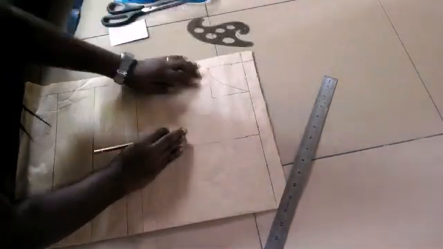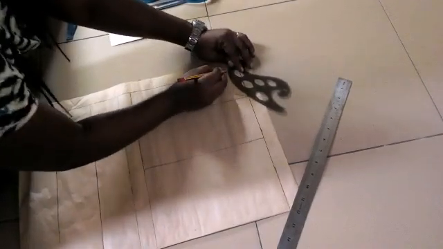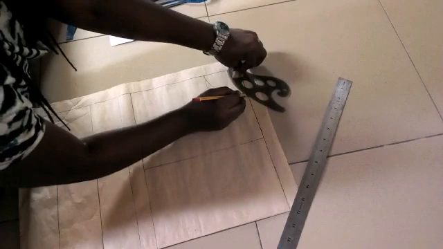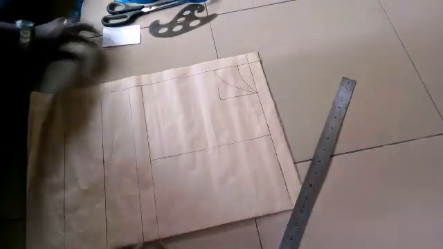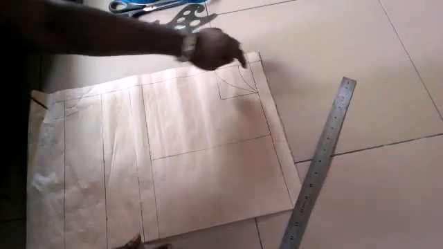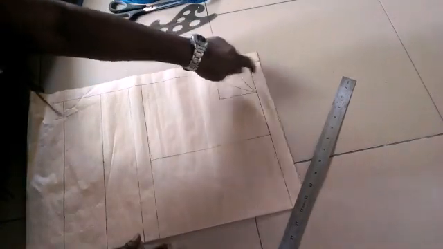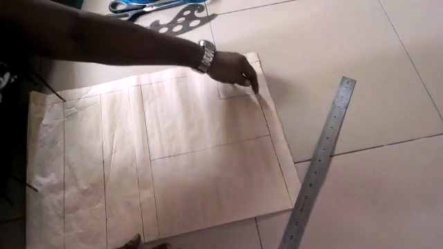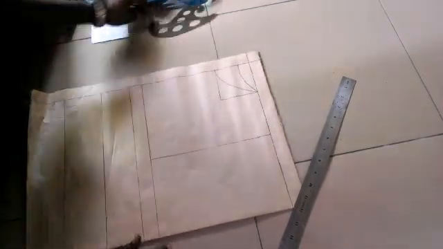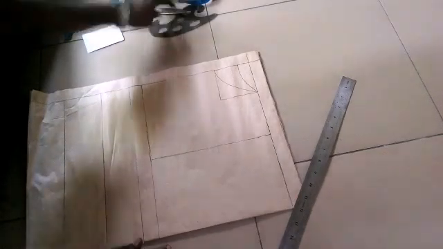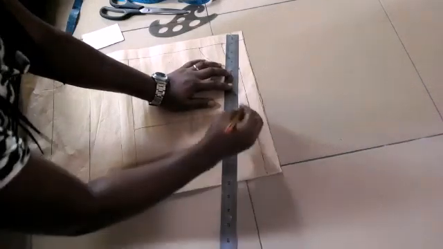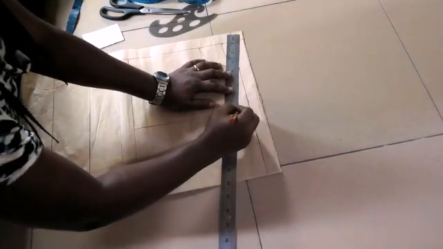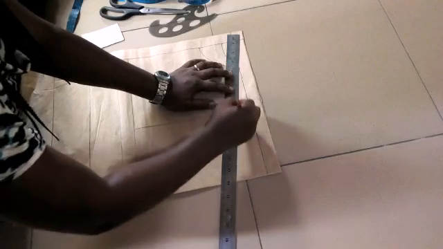So this is the back. This is for the back. I hope you understand. This neckline, this first one here is for the back, the second one is for the front. So now we're going to draw out the shoulder slope. I've already taken out 1 inch downwards, so I'm just going to connect.